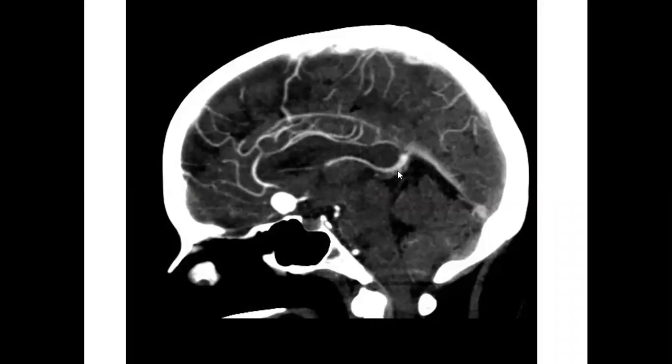When you find a rounded enhancing structure in the lamina terminalis cistern, we know by anatomy this cistern contains the anterior cerebral artery and the anterior communicating artery. This is easily an anterior communicating artery aneurysm.